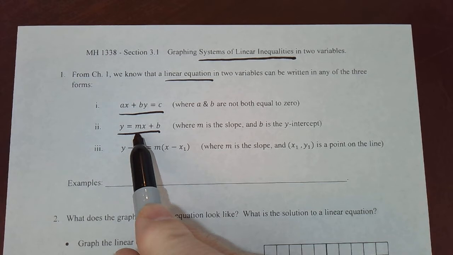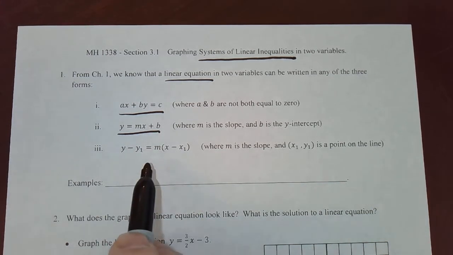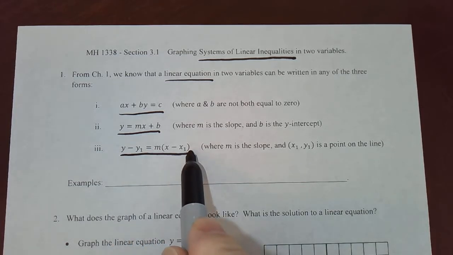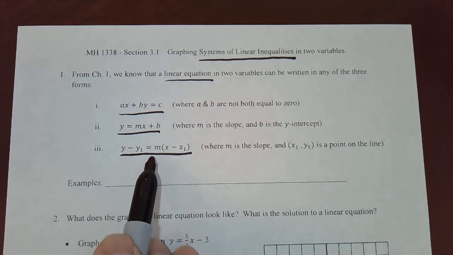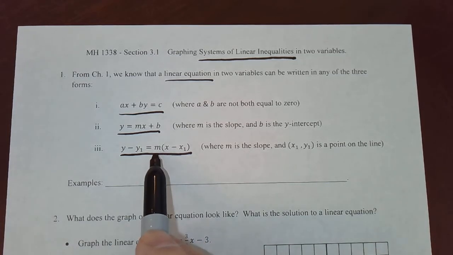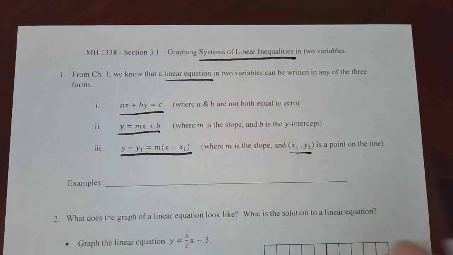The number m is the slope, and the number b is the y-intercept. And then we have the point-slope form for the equation of a line: y minus y1 is equal to m times x minus x1. M is the slope, and the ordered pair (x1, y1) is just any point that is on the line. So let's do one example of each of them.